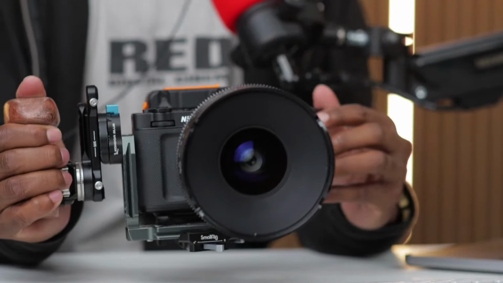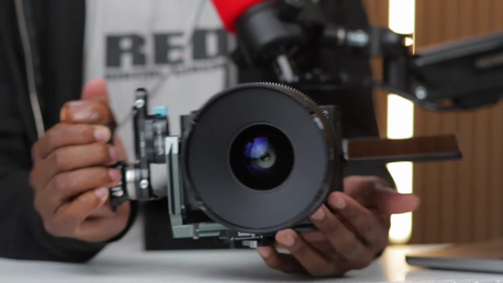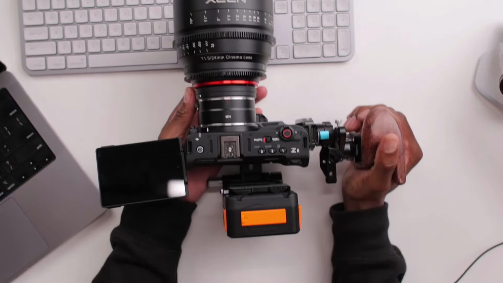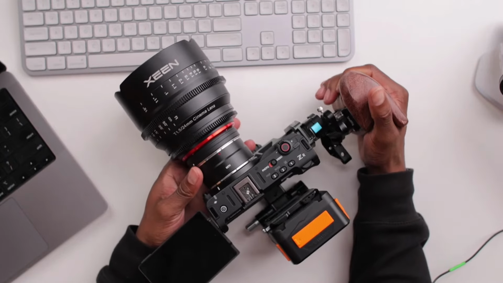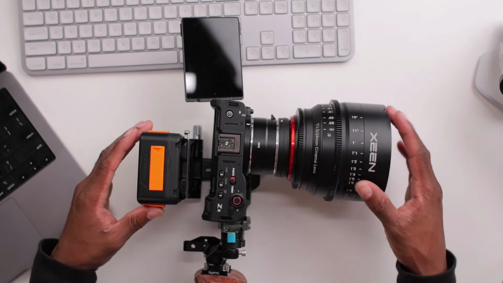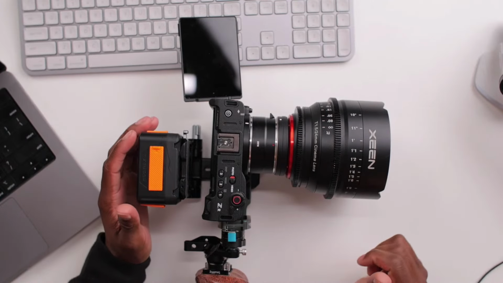And this is sort of like my little mini run and gun rig, at least for right now. It gets the job done. Is it perfect? Definitely not perfect, but it's balanced. It works well, especially if I'm putting a cinema lens on it. As you can see, it doesn't fall forward or anything. It's pretty well balanced overall.